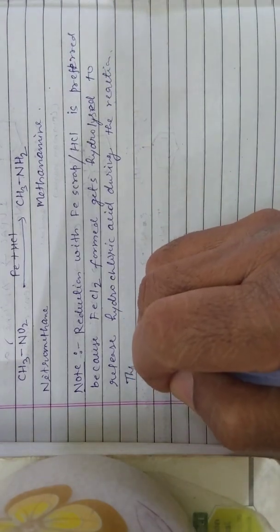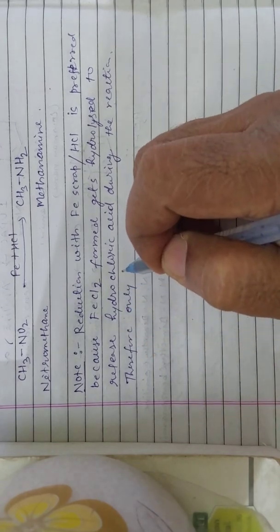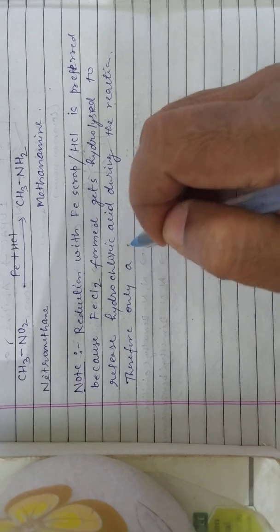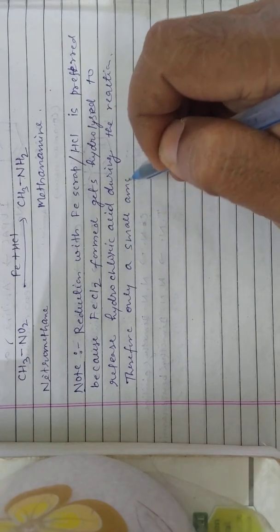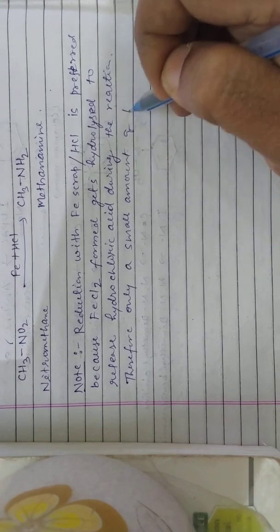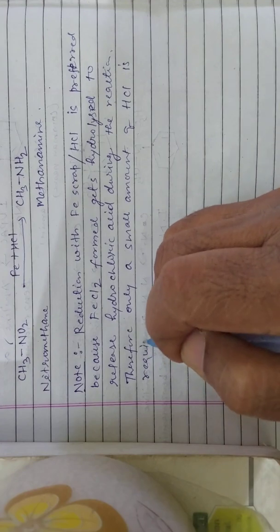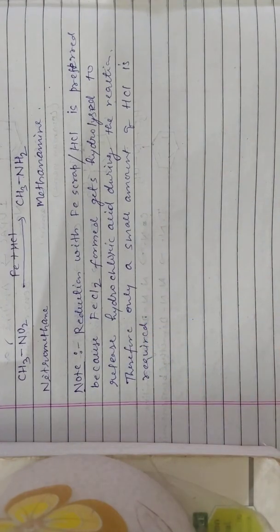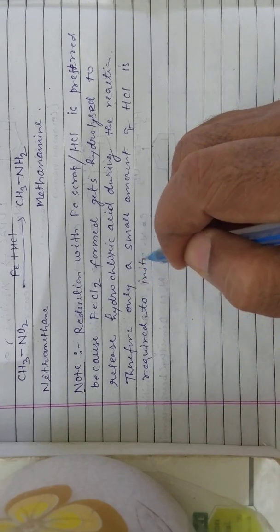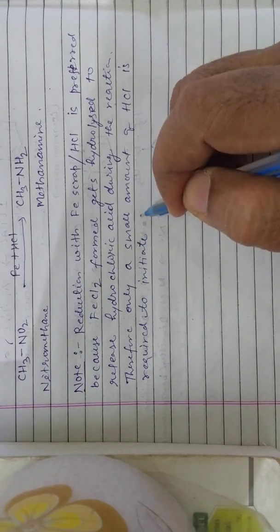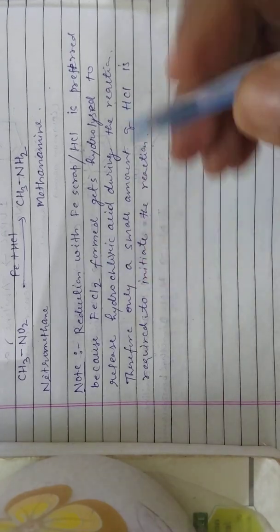Therefore, only a small amount of HCl is required to initiate the reaction. So what is the content of this?